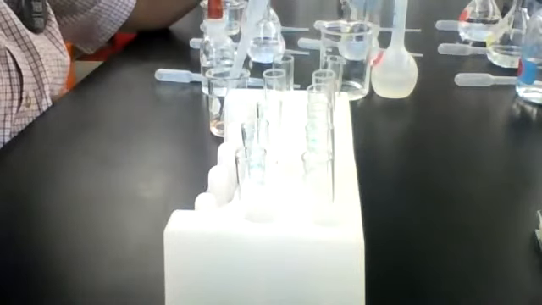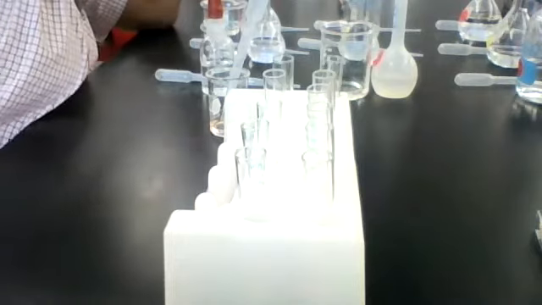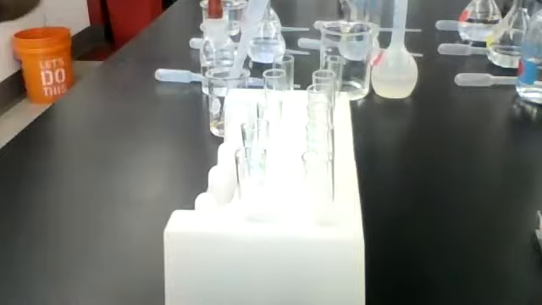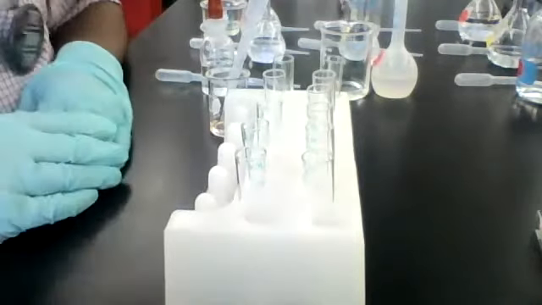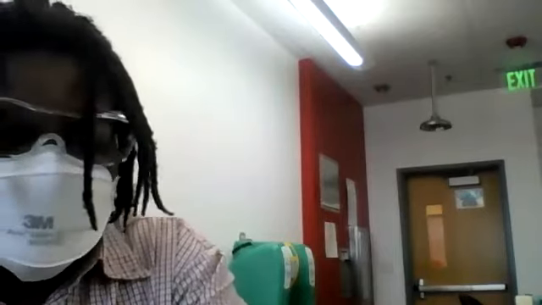This dirty brown before, and now it looks clean. Other than that, no other observations. So I'll write that down for you. Table 5.